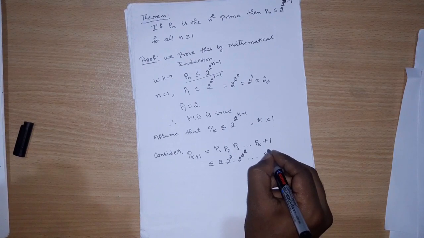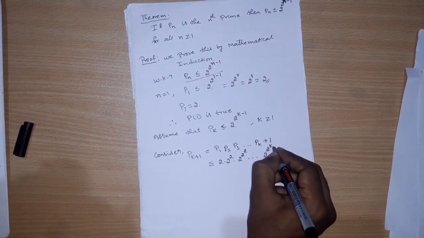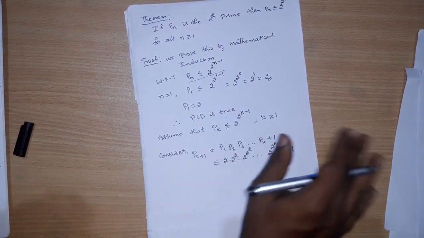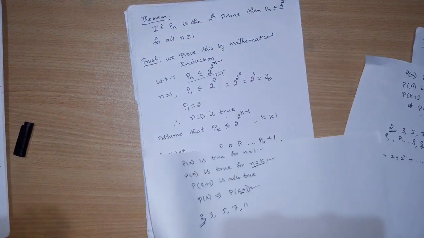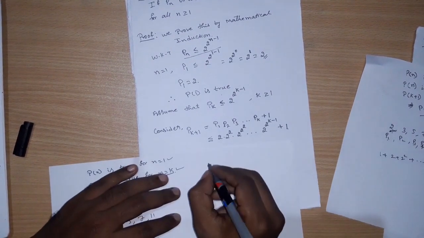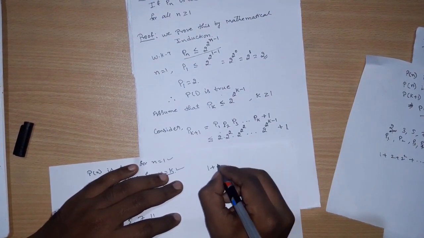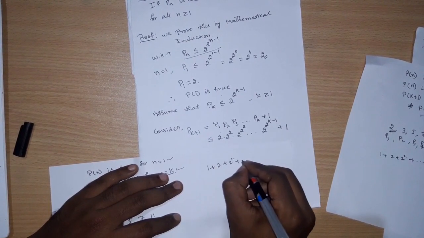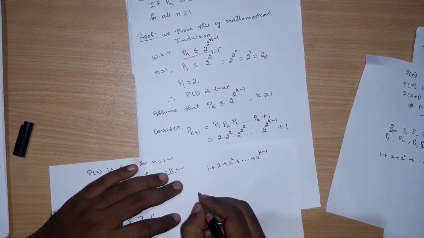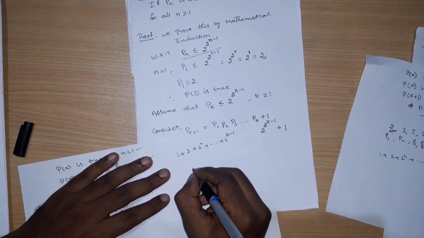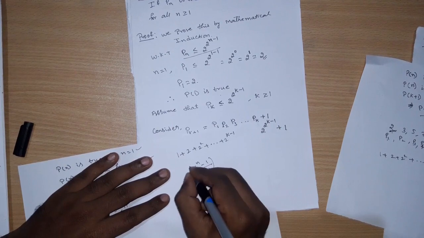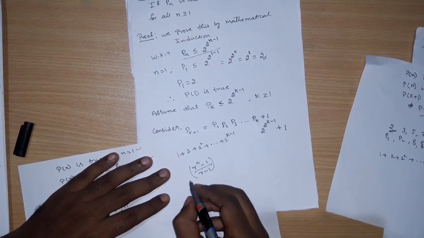2 to the power of 2 to the k minus 1, plus 1 you get. So here, you know GP, right? Geometric progression. So what do you get here? Geometric progression. So I will consider 1 plus 2 square plus so on up to 1 plus 2 to the power of k minus 1. So what is the geometric progression formula? r to the power of n minus 1 divided by r minus 1. So here what happened?